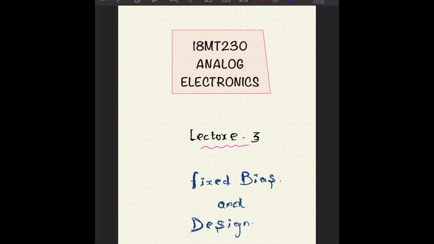Again, welcome to the third lecture on analog electronics. So today we are going to see the fixed bias and the design of it.